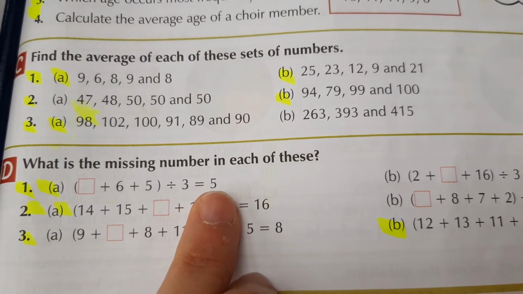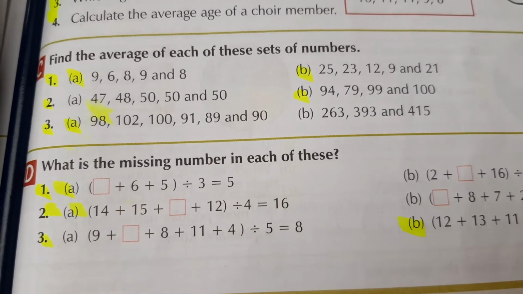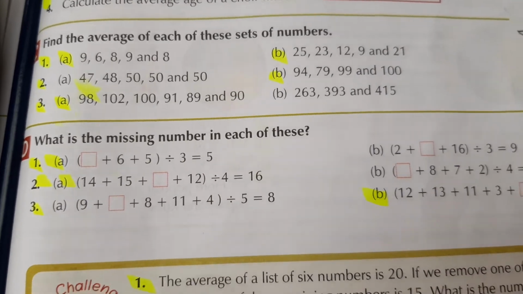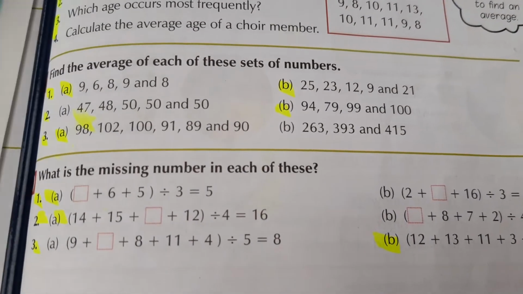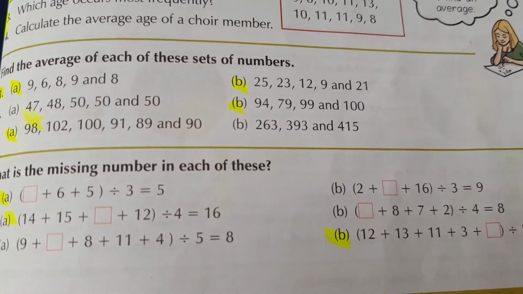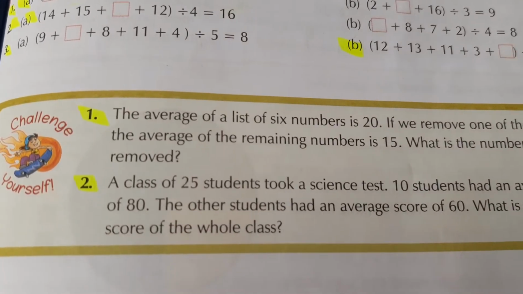So do the opposite of what you see, okay, and then you take away the numbers in the sequence, and that should leave you with the missing number. The others would all be the same, so you've only 2 more to do there. So 2A in that, you should get 23, and 3B, you should get 21. And then the challenge yourself there.